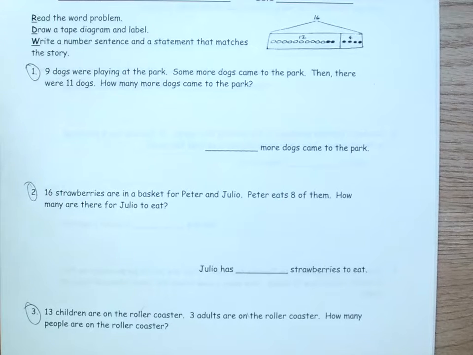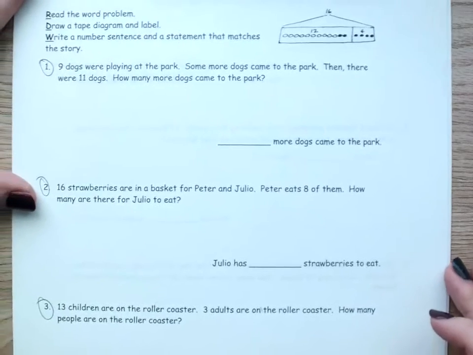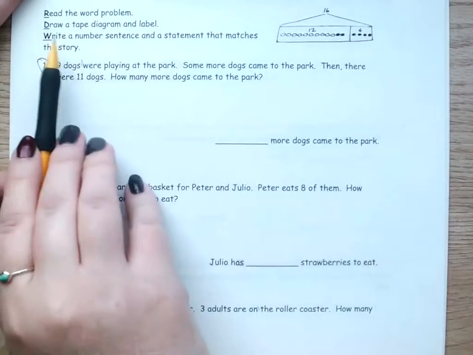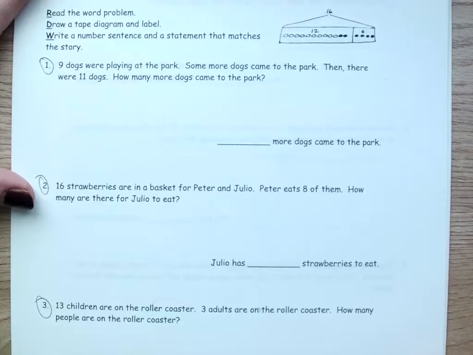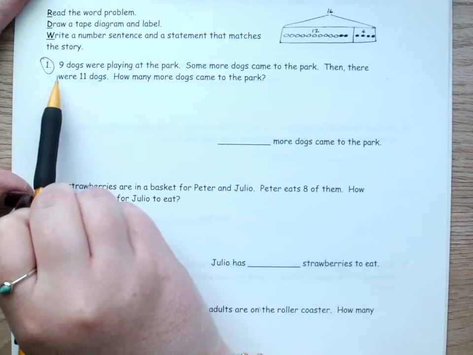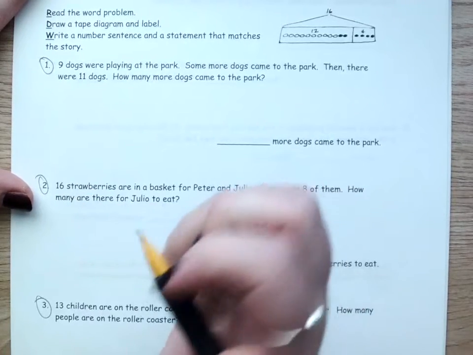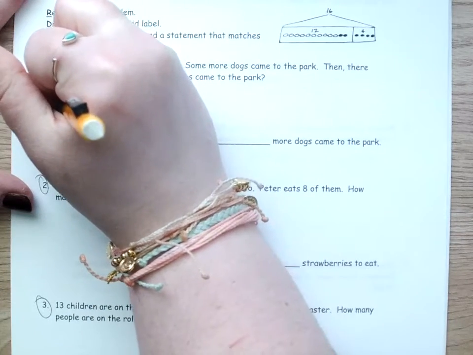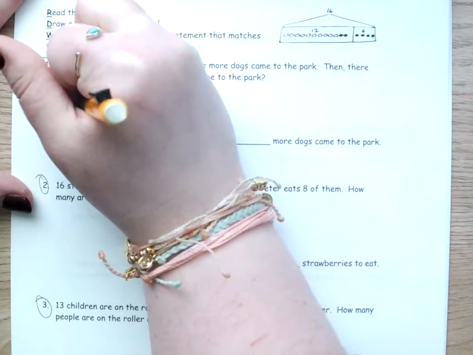So number 1 says, 9 dogs were playing at the park. Some more dogs came to the park. Then there were 11 dogs. How many more dogs came to the park? So I've read the problem. Now I'm going to draw my tape diagram. The first number I heard was 9. 9 dogs were at the park. So I'm going to start by drawing 9 circles.